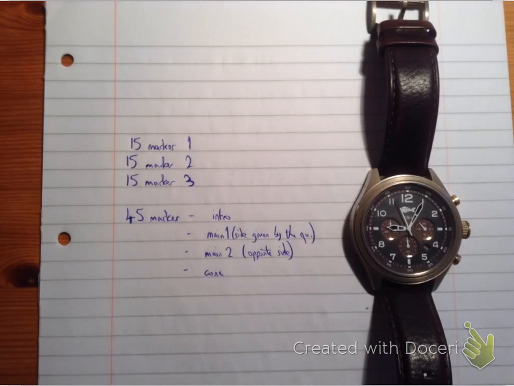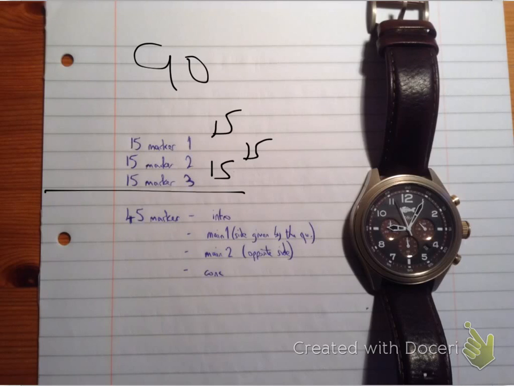Okay, so A2 Politics is a 90-minute exam. Now let's think through the parts of the exam. There's Section A first of all. Section A is worth 45 marks, made up of 3 15 markers. So you're going to want to spend half your time, 45 minutes, on these, 15 minutes apiece. So 15, 15, 15 minutes.